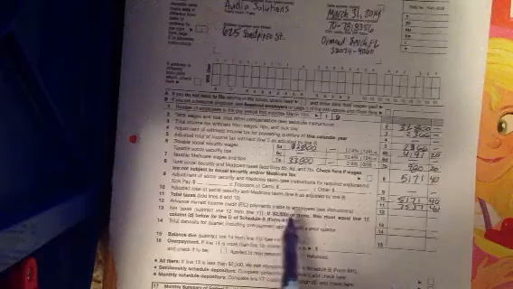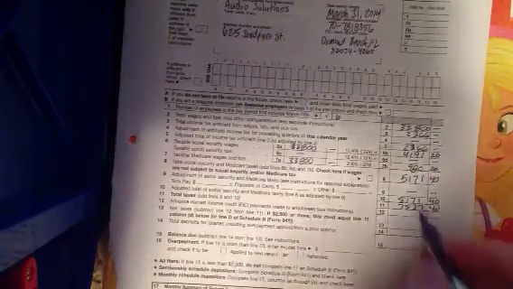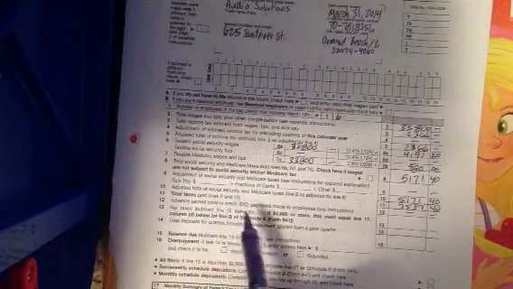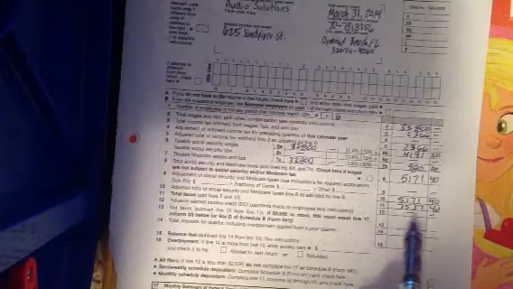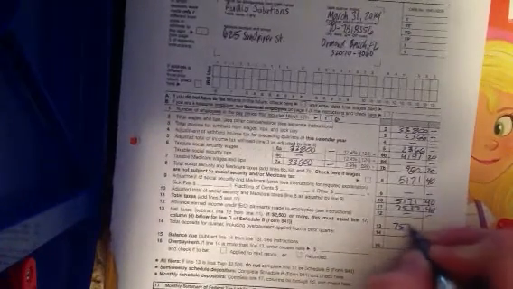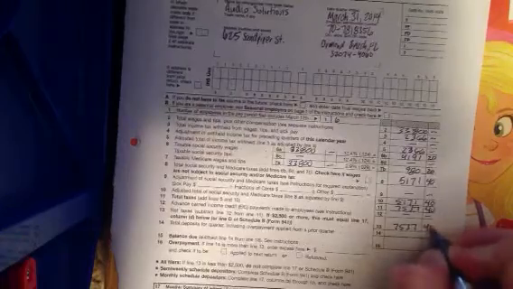Number 12, advanced earned income credit, payments made to employees. We have none of that. It would tell us in the book if we had that. 13, net taxes. Subtract line 12 from line 11. Well, line 12 is 0, so we just stick with line 11. $7,537.40.